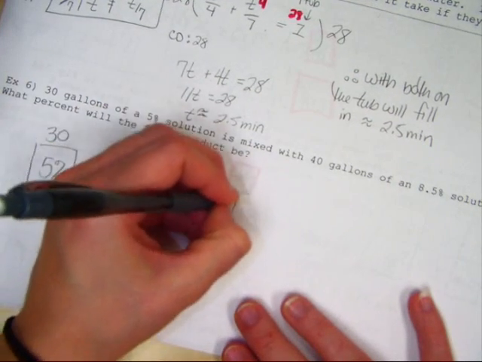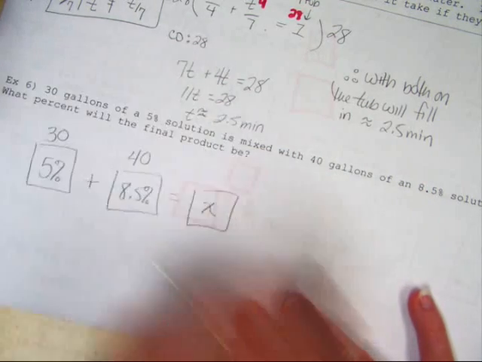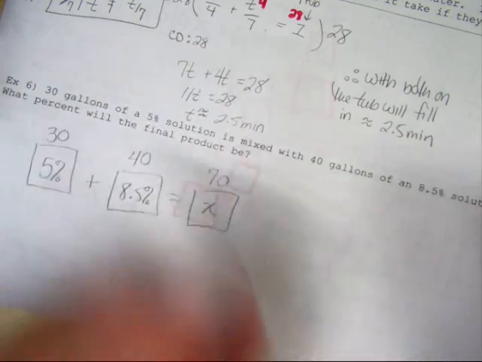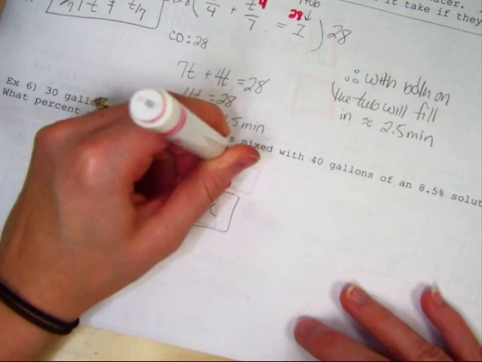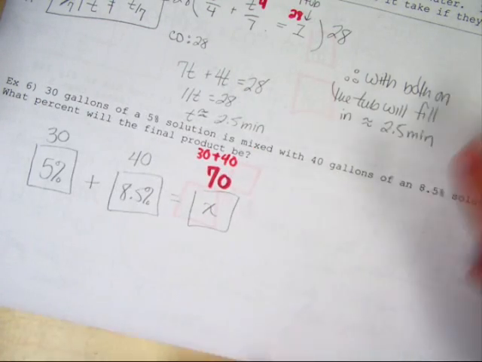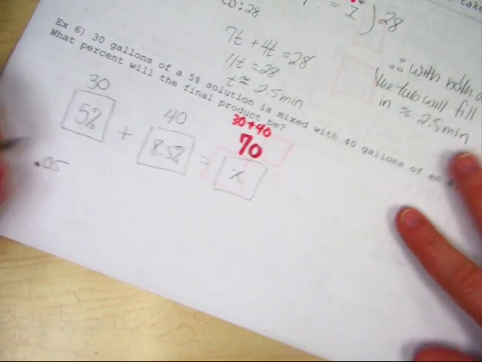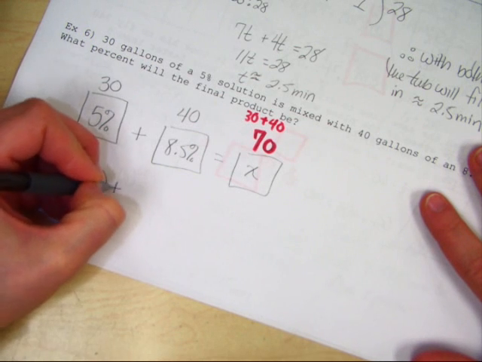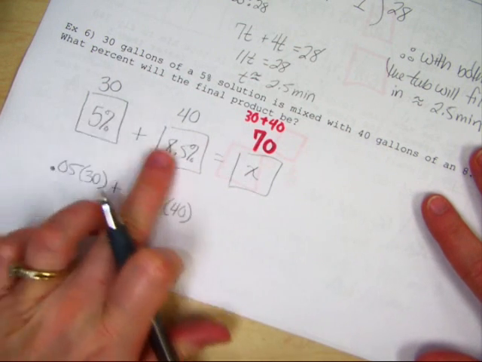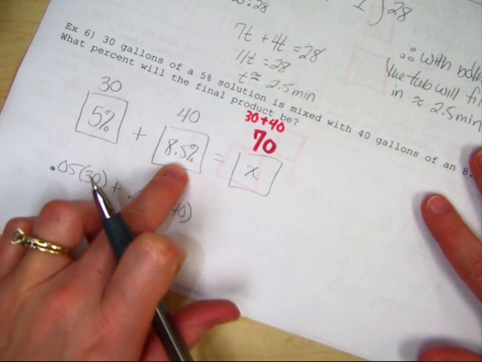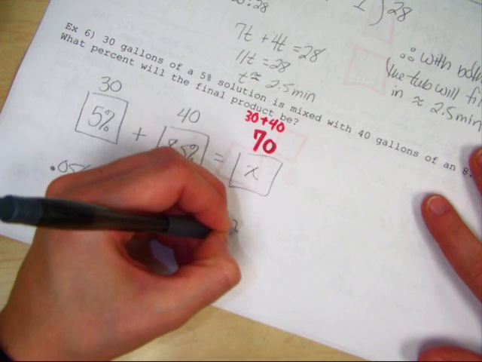They want to know what will the final percent be of the total. Now you should know that the total here is 70, and we got that because of 30 plus 40. Let's make our equation. Change your percents to 0.05 times 30 plus 0.085 times 40. And you should realize, you see how you're adding more of the stronger one? It's going to be closer to 8.5 once you mix it. Equals 70 times x.